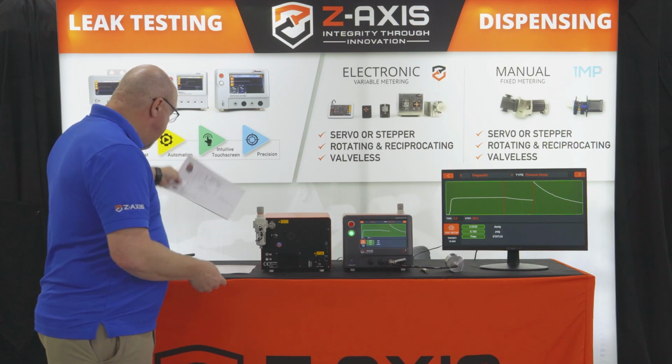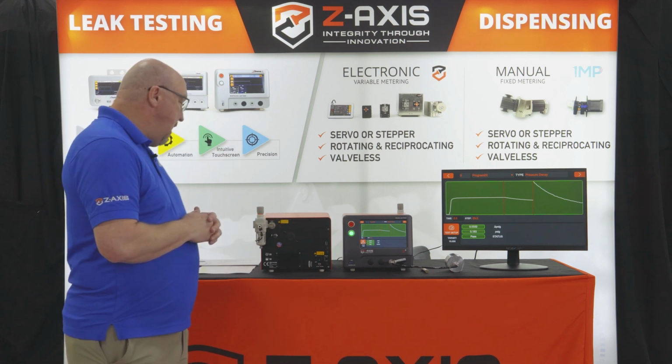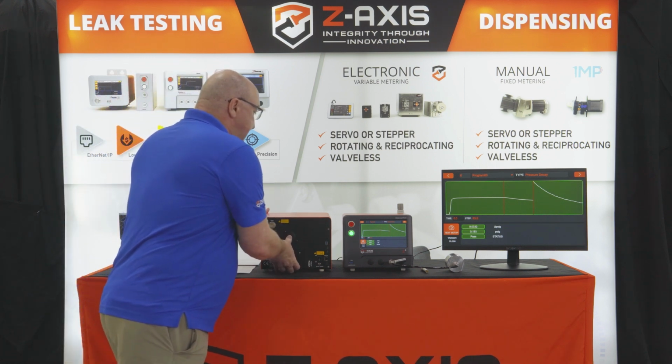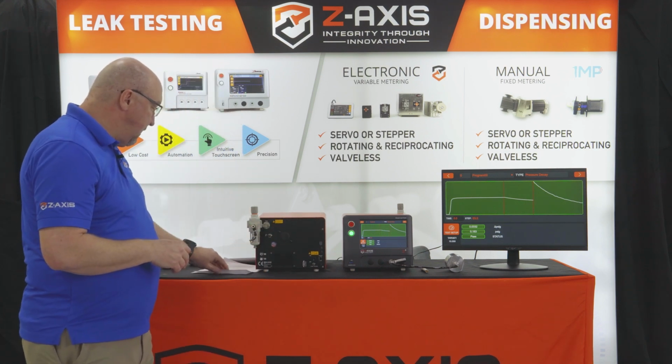So let's get started in setting up a test. So where do we begin? There's going to be some factors that affect the test, how well we can do our test.